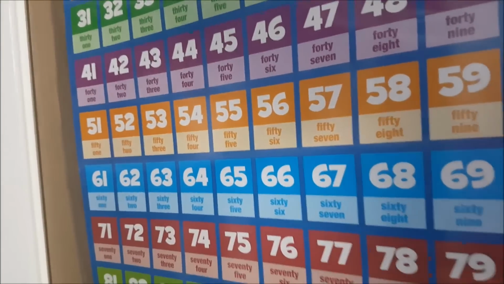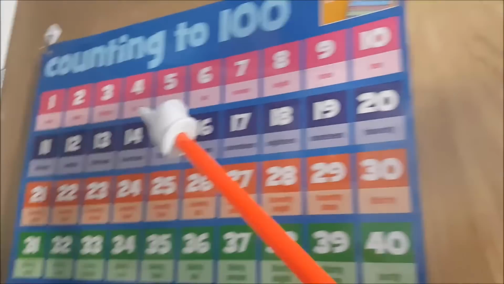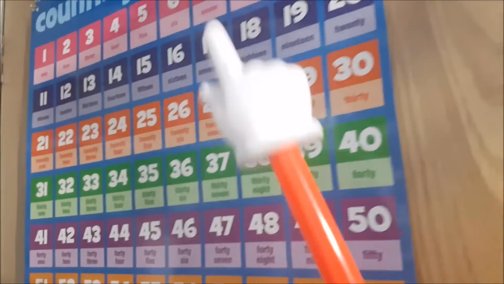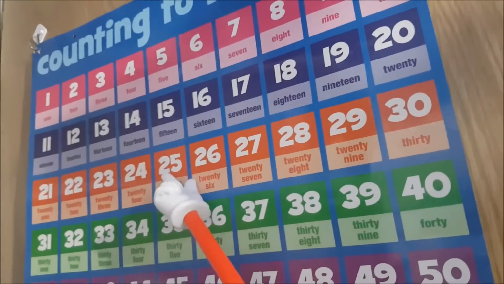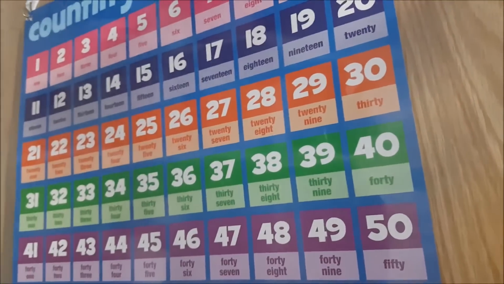Once I got that down, you could move to the pointer and point them out on the hundreds chart. We do this occasionally as well, but to be honest, my daughter prefers the other way with the hands-on activity. But if you've got a funny pointer, you can practice the skip counting that way too.